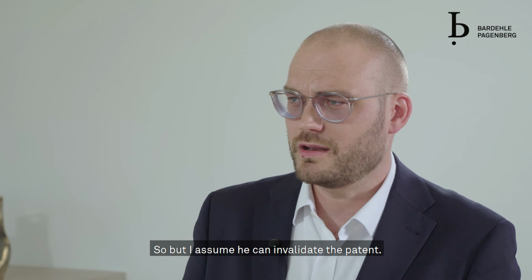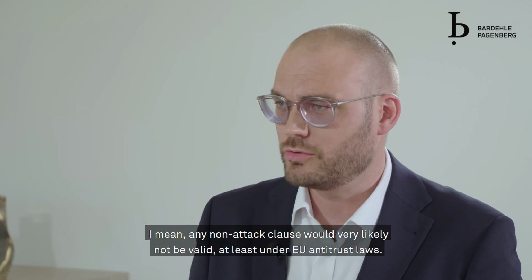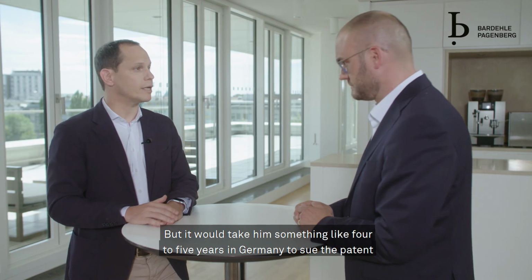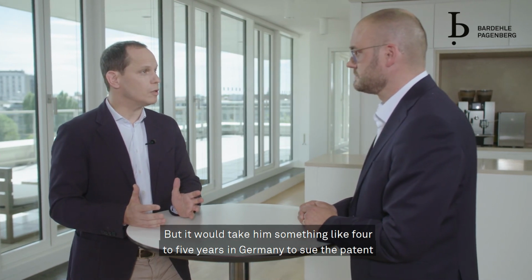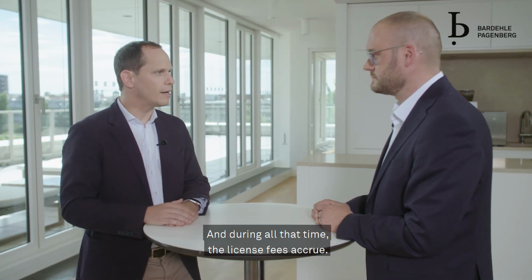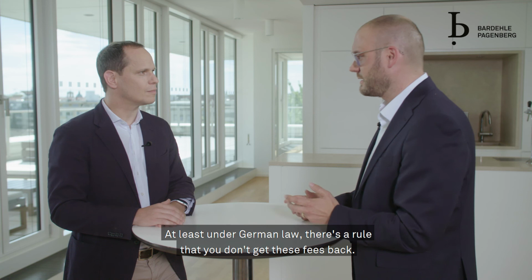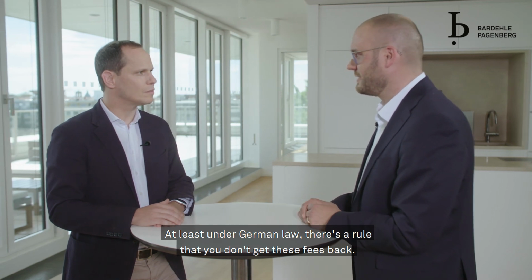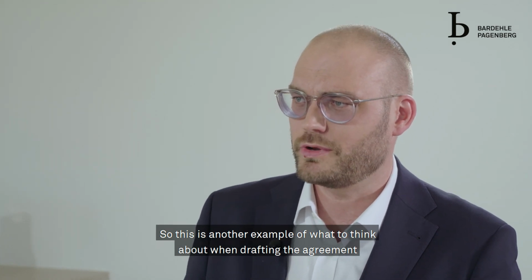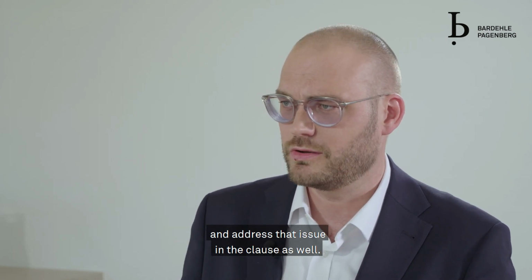But I assume he can invalidate the patent. Any non-attack clause would very likely not be valid, at least under EU antitrust laws. He could do that, or he could try to do that, but it would take him something like 4 to 5 years in Germany to have the patent declared entirely invalid in first and second instance. And during all that time, the license fees accrue. Yeah, and he will not get these fees back, at least under German law. There's a rule that you don't get these fees back. So this is another example of what to think about when drafting the agreement, and to take into account that you need these termination clauses and address that issue in the clause as well.